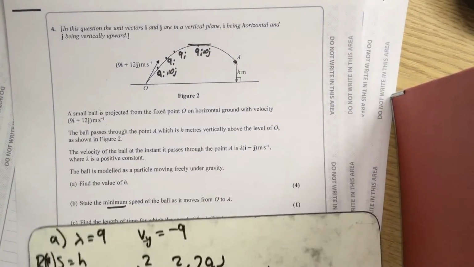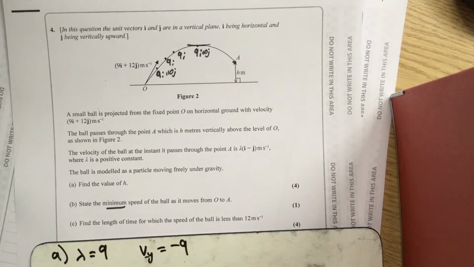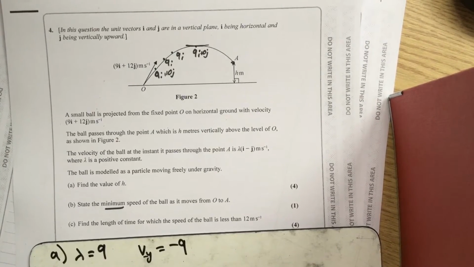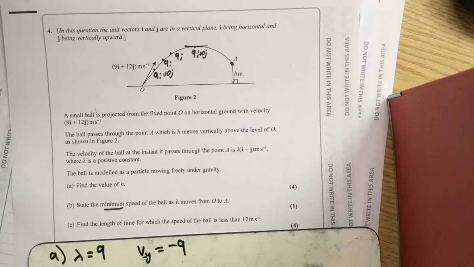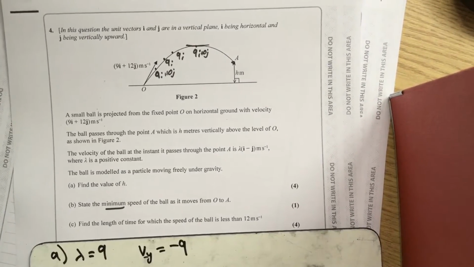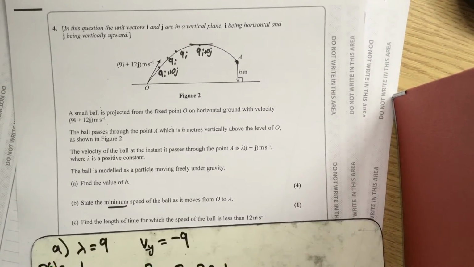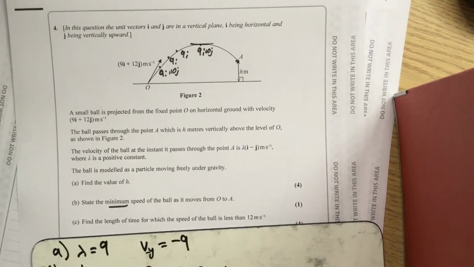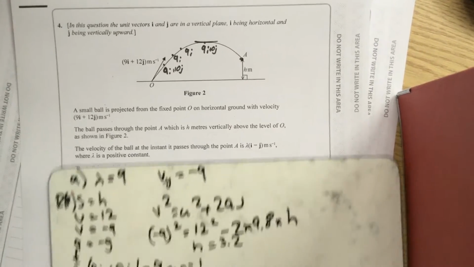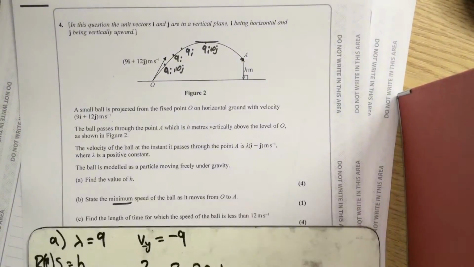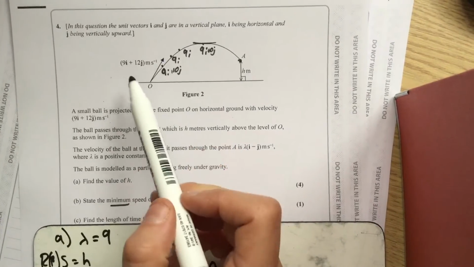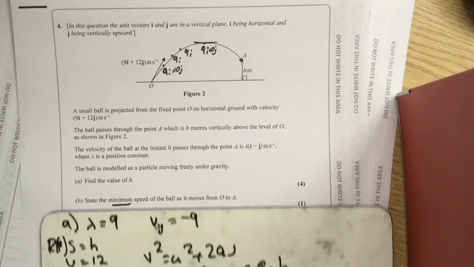second. The question then asks you to find the length of time for which the speed of the ball is less than 12. If you didn't get that speed is the magnitude, that really messed you up on this question, because we want our overall speed to be equal to 12. We know that the horizontal component isn't ever going to change.